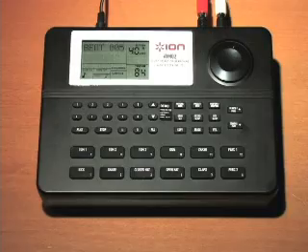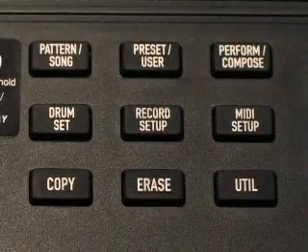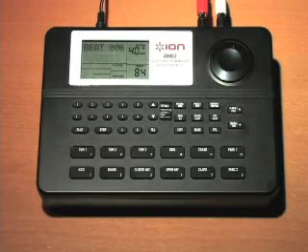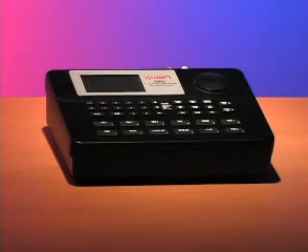If you just want to listen, go to perform mode. This also deactivates the click. You can drop in and out of these modes as you record. Remember that compose mode cannot be selected when using preset patterns, since they cannot be altered.